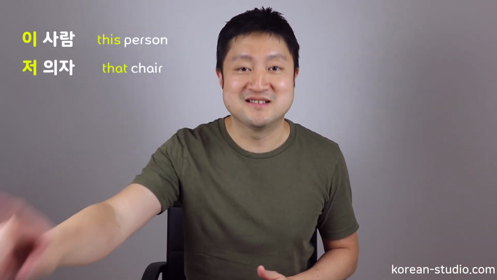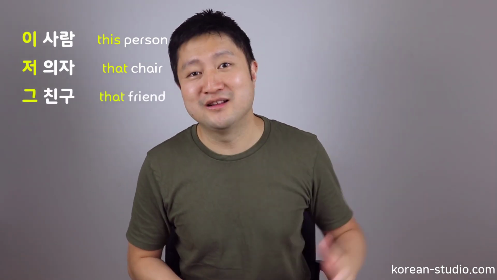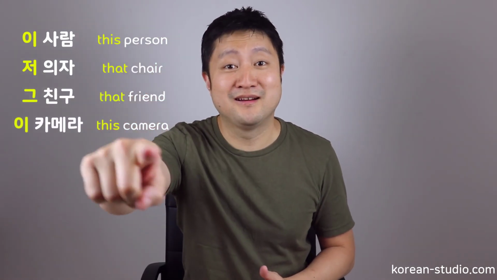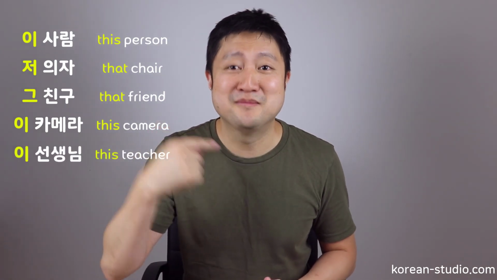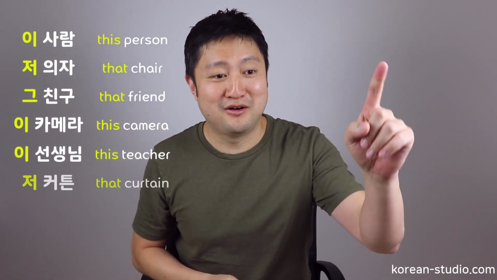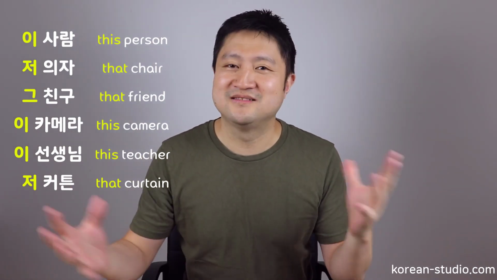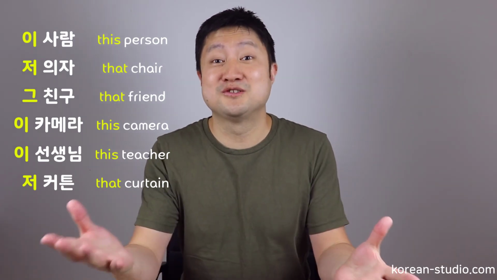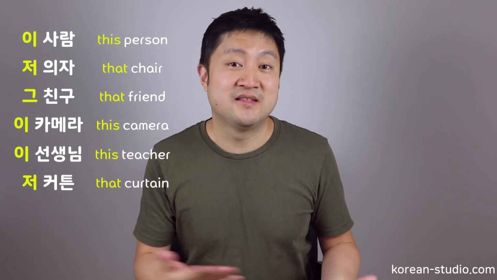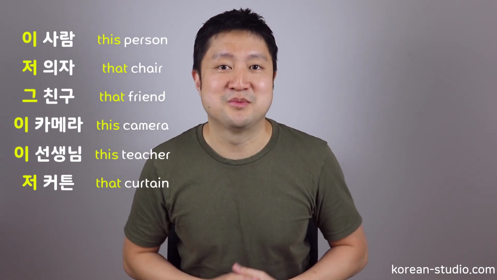But as well as these phrases, 이, 그, and 저 can combine with basically any noun to say this thing or that thing and so on. So we can say 이 사람 means this person, 저 의자 means that chair, 그 친구, that friend, 이 카메라, this camera, 이 선생님, this teacher, 저 curtain, there's a curtain over there, that curtain, and so on. So you can just combine it with any noun, just similar to how we use the words this and that in English.